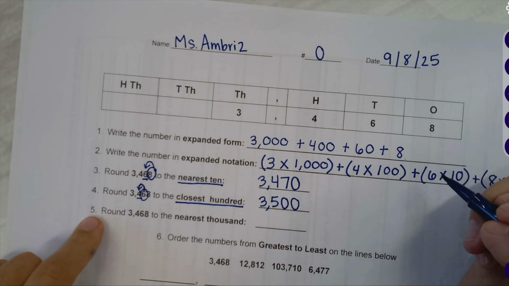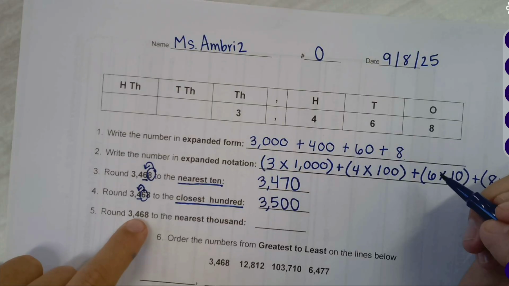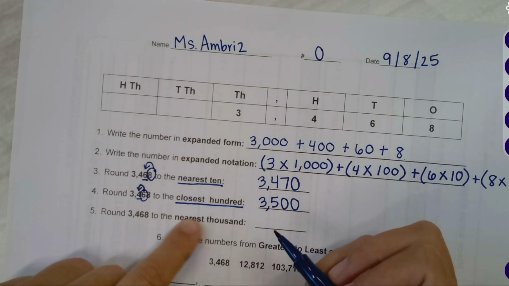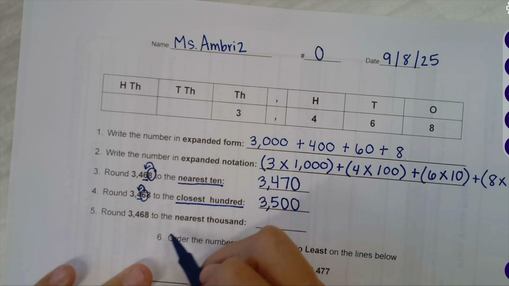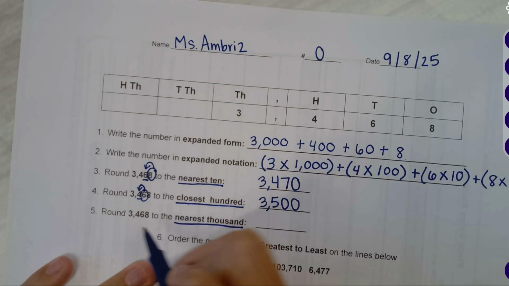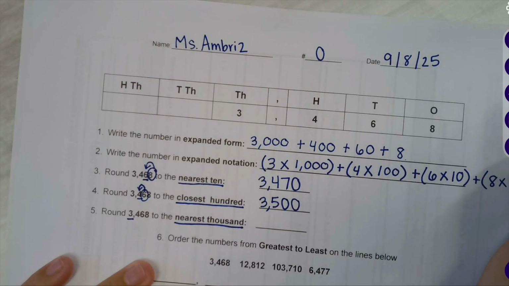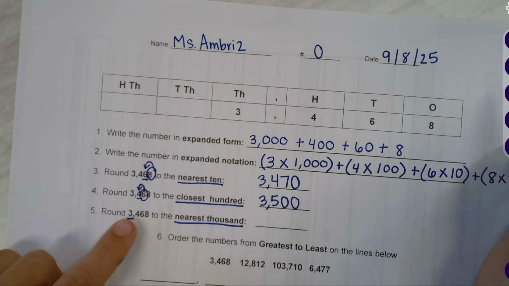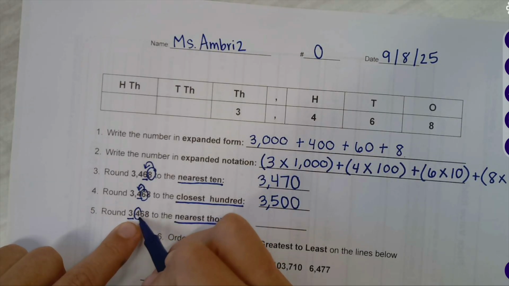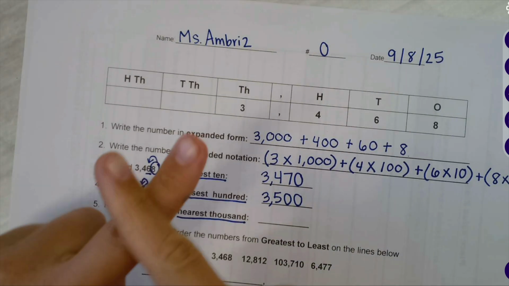All right, number 5. Round 3,468 to the nearest thousand. Oh, it says nearest thousand, so I need to find the thousands place. To round this score, I must look before. All right. Well, 4 or less, we let it rest.